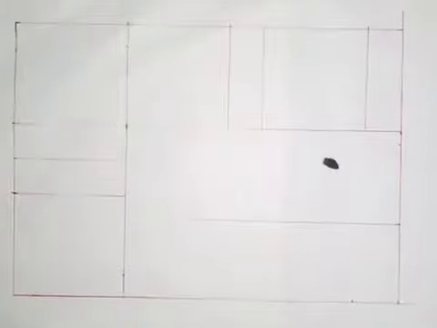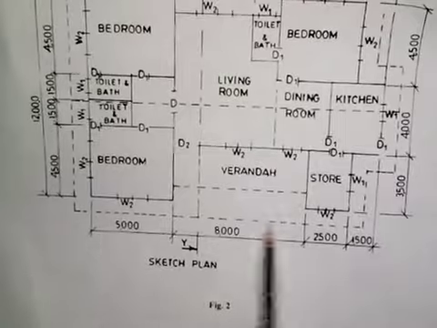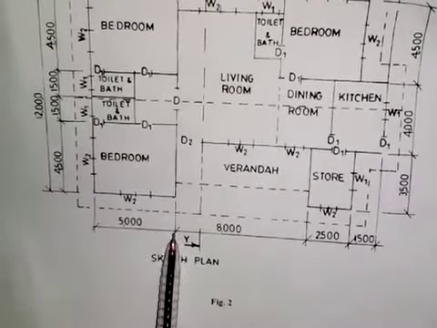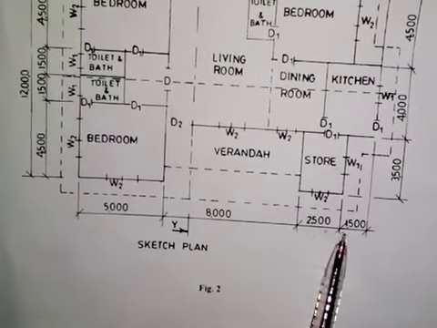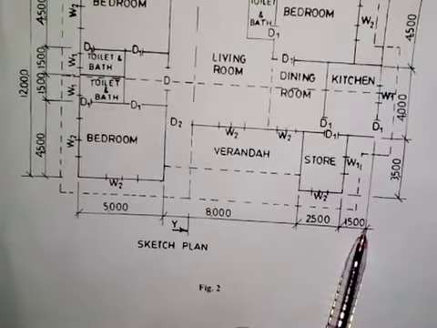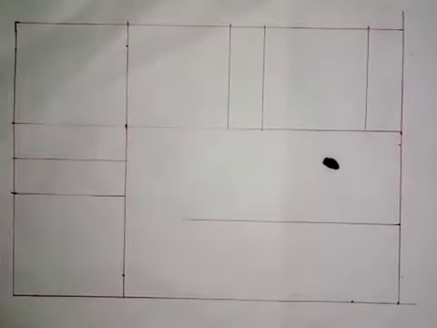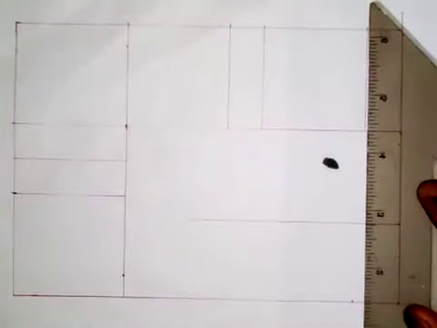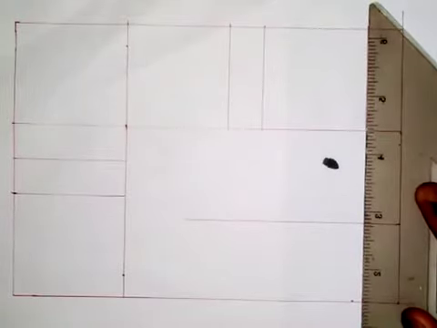Before that, I need to take dimensions on this part. This is 5,000 from here to here, which we have already taken. But from here to here is 8,000. From here to here is 8,000. From here to here is 2,500. And from here to here is 1,500, which we have already taken up here. We don't have to take that again. So all I need to do is bring this down here. I bring it down on this side.